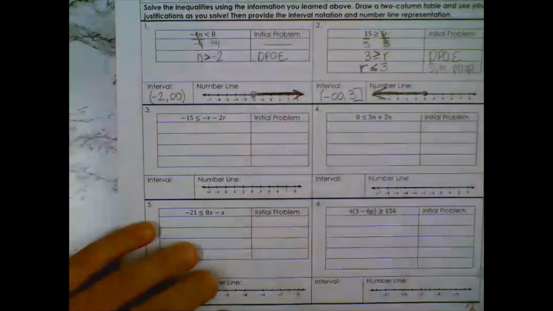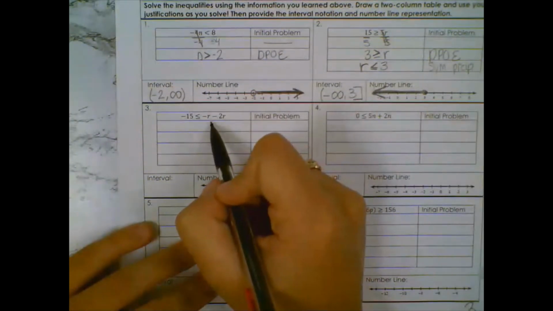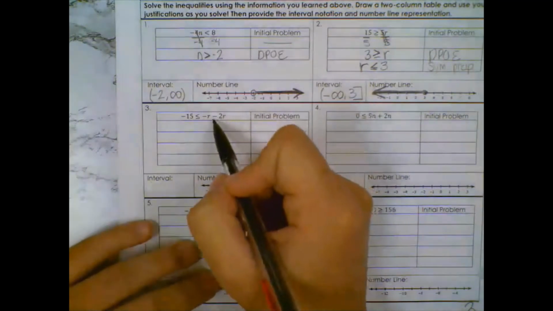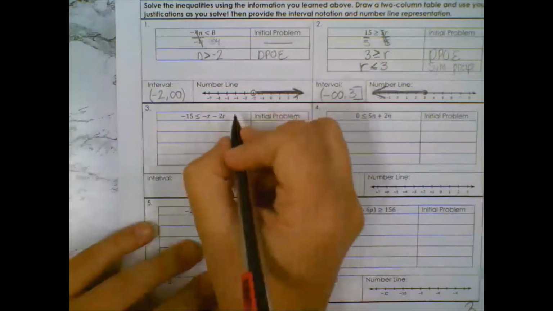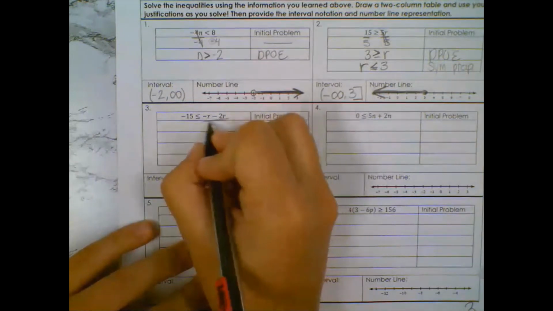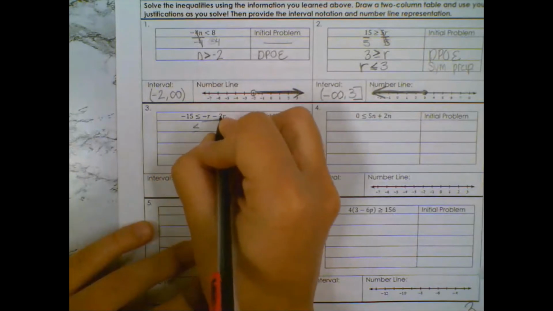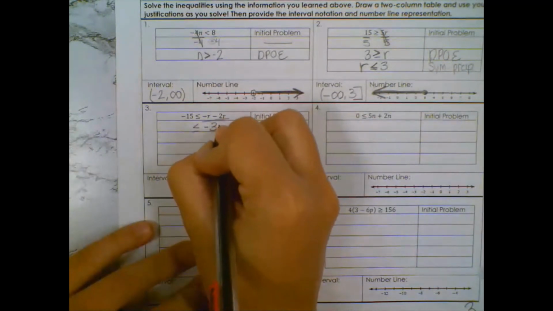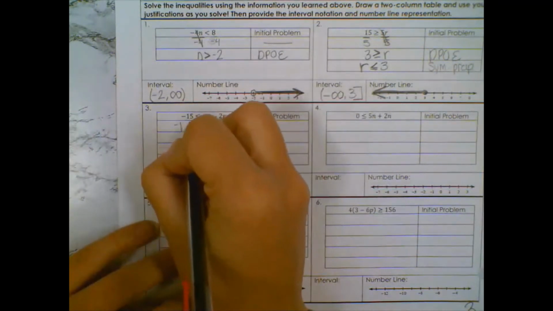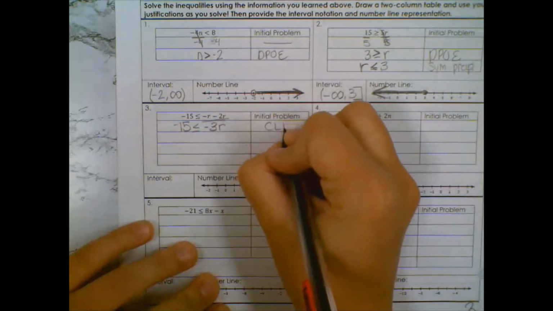All right, next one. So we're going to start picking up in difficulty for these. So on this one, remember, first question is, do I distribute? The answer is no. Second question, do I need to clean up? The answer is yes. Right here, there are 2 r's. So -1 and -2 will combine to make -3r. -15 is less than or equal to -3r by combining like terms.